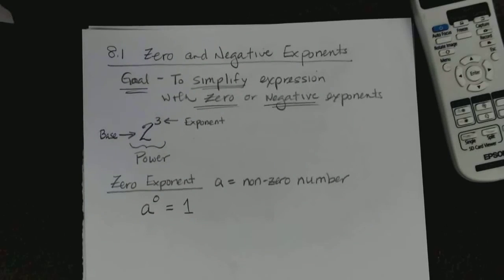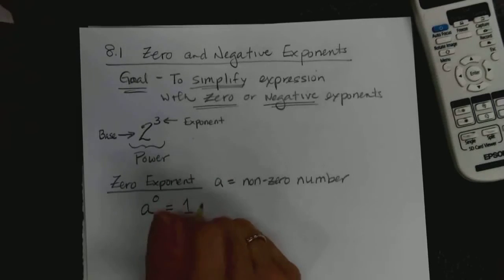Because 2 to the third power means multiply by itself 3 times, right? This says take that number and divide by itself. So same thing if I had 3 to the 0 power. 3 to the 0 power is saying take 3 and divide it by itself, which is 1. So any number to the 0 power is 1. Okay? So that's one rule. Any questions with this rule?